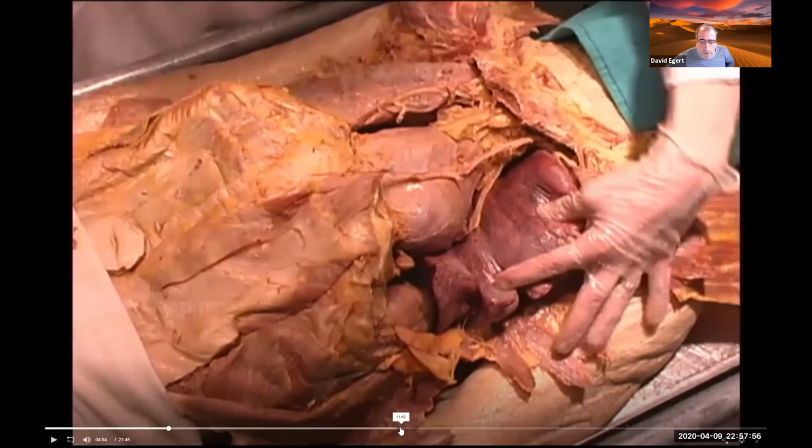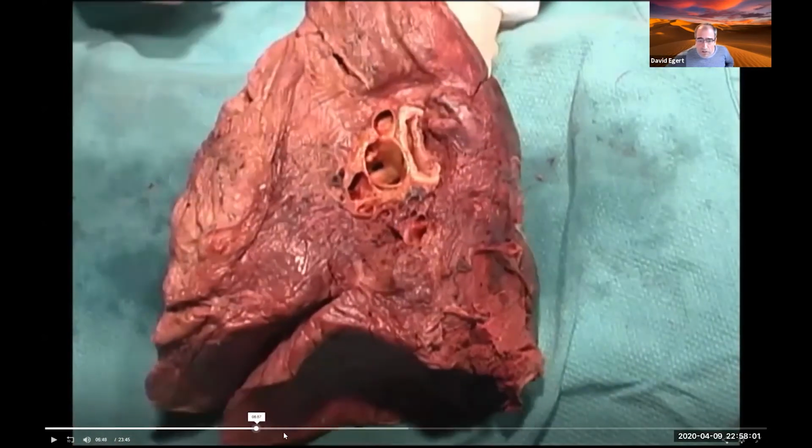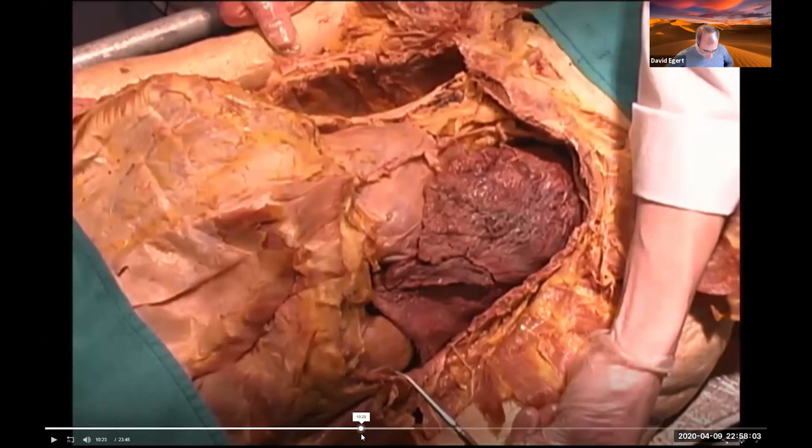And now I'm going to go to where she is going to actually show the heart in its pericardial sac.